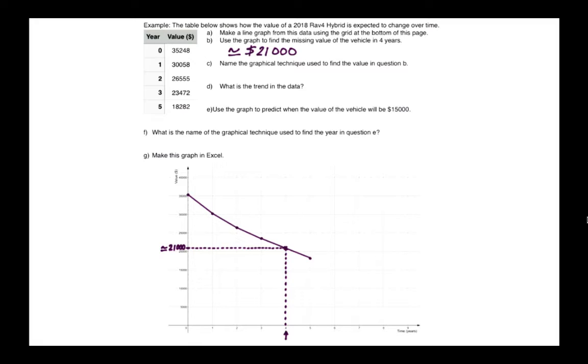Now, because I used a graphical technique to get this answer, some people may get slightly different answers than me. Some people might say 20,000 and change. Some people might say 21,000 and a little bit more, but we should all be around the same value. The name of this graphical technique is called interpolation. And inter, you should look at it and say, oh, inter, that means between two things. So it's a point between points that we already knew.